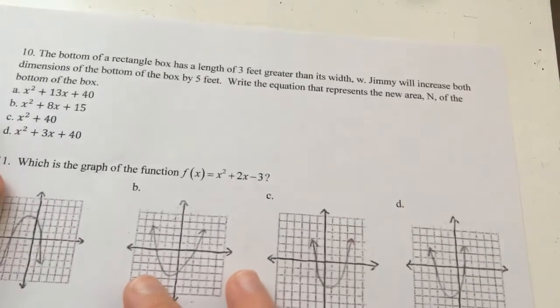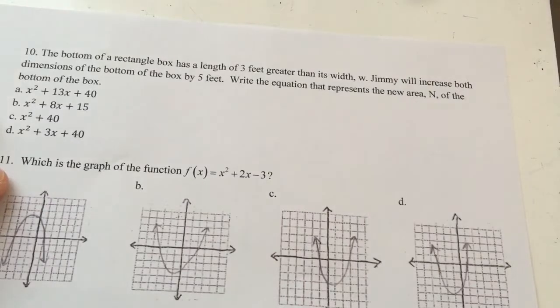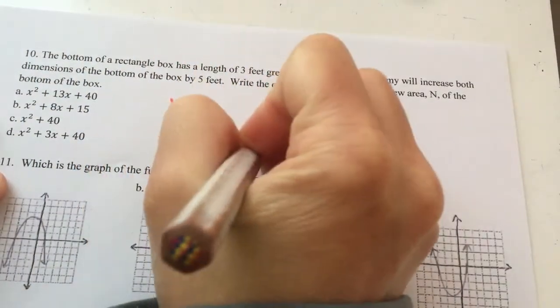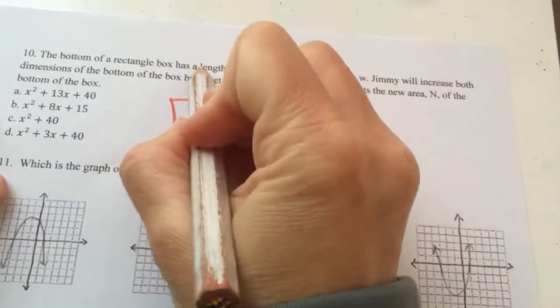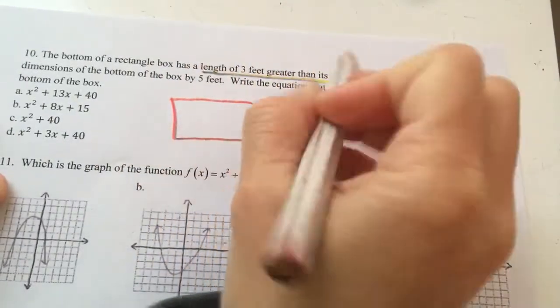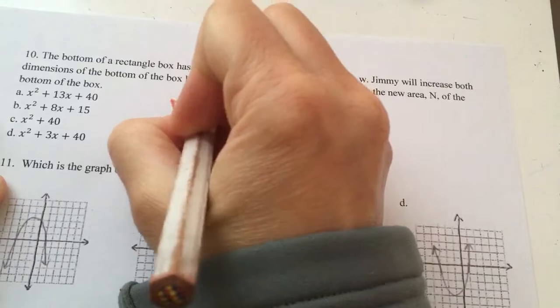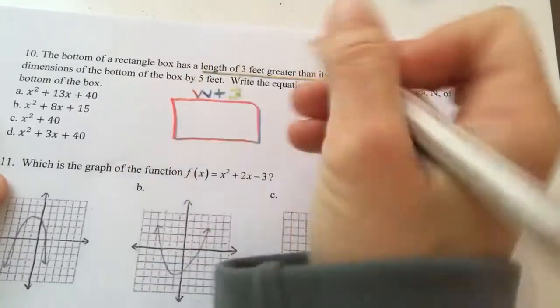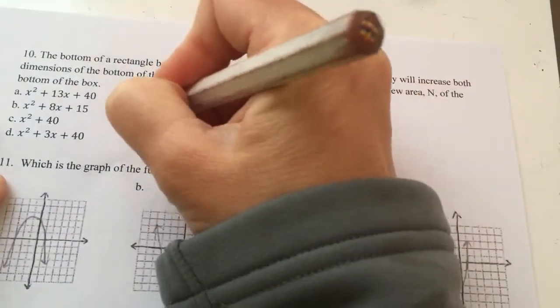Number 10, the bottom of a rectangular box has a length 3 feet greater than the width. Jimmy will increase the dimensions of the box by 5 feet. Write an equation that represents the new area of the bottom of the box. Always good to draw a picture. So I have a rectangle. The length is 3 feet greater than the width. So here's the length. It's 3 feet bigger than the width. And you put a W over here.